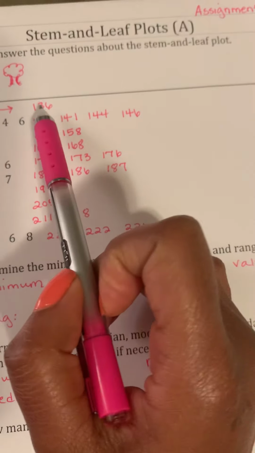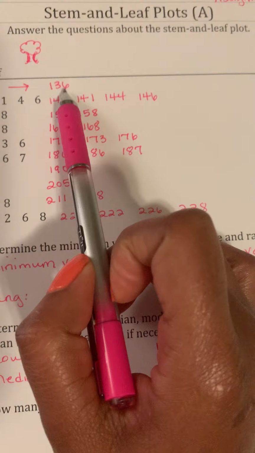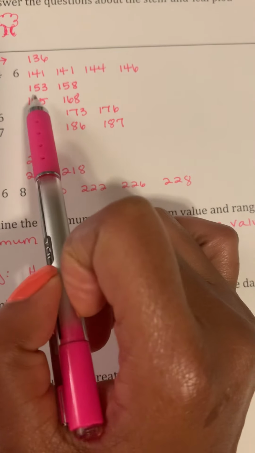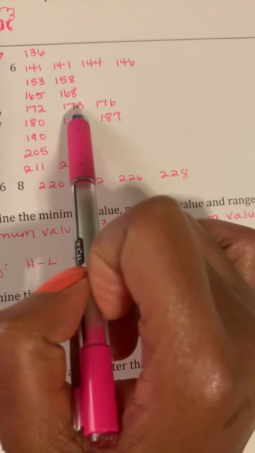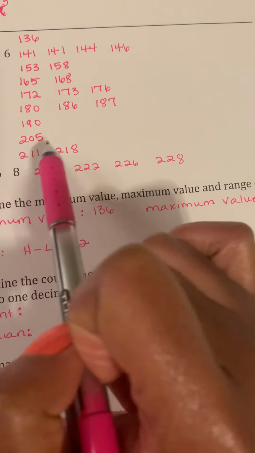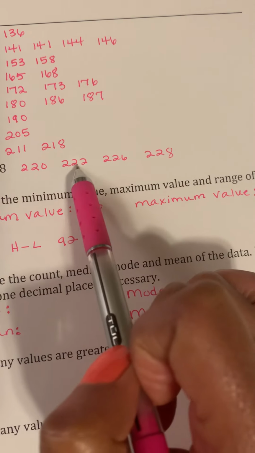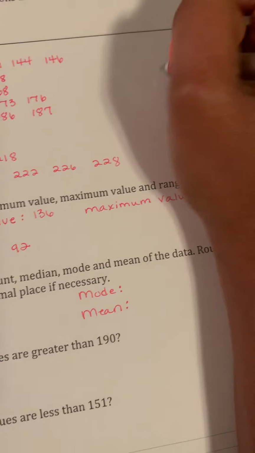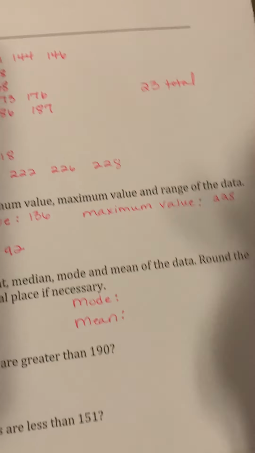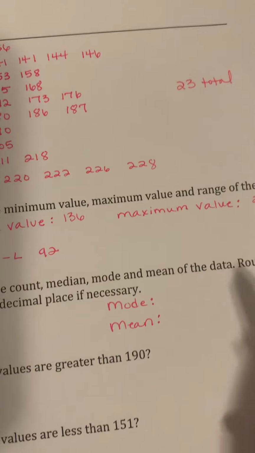So let's go back. This is one number. 1, 2, 3, up to 23. Go back and double check that for me. 23 total. That's important to know when you're doing your stem and leaf.